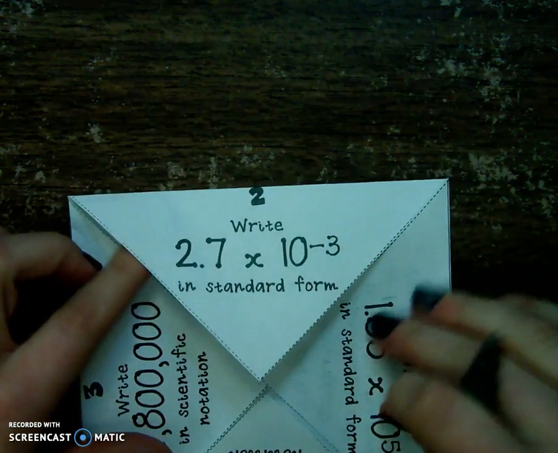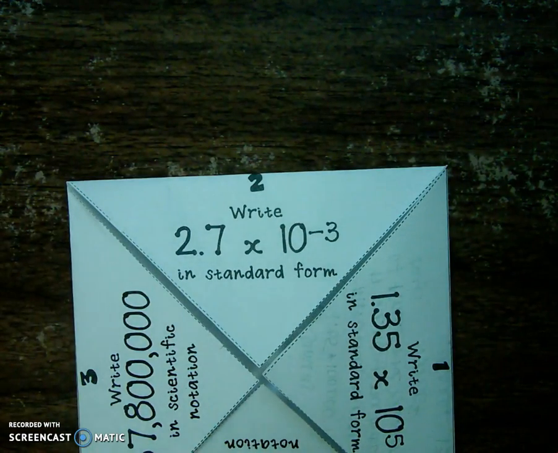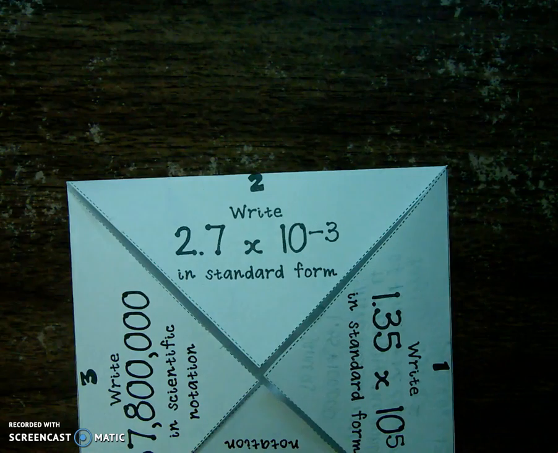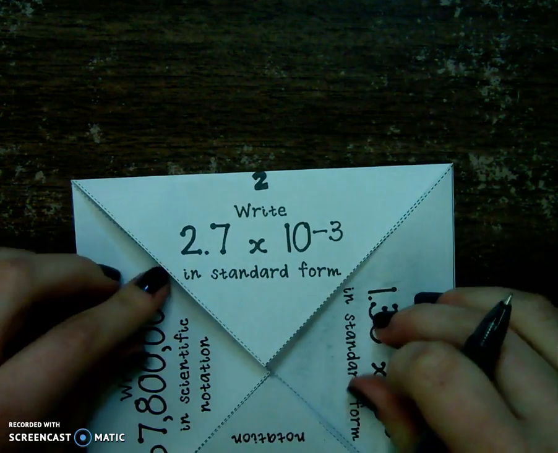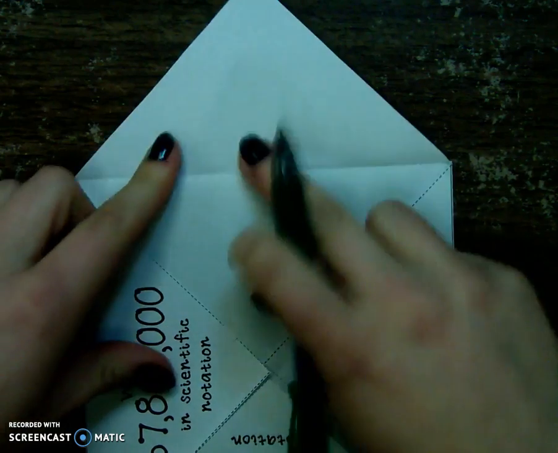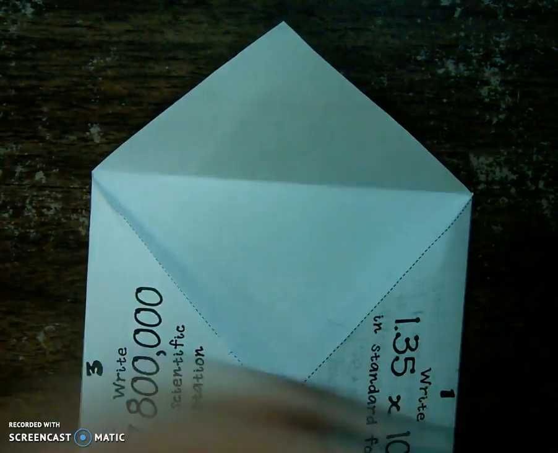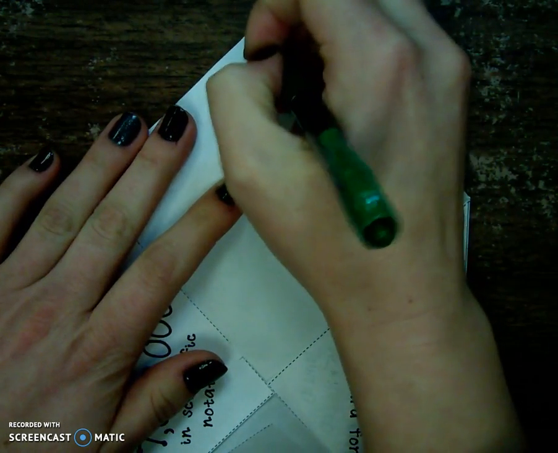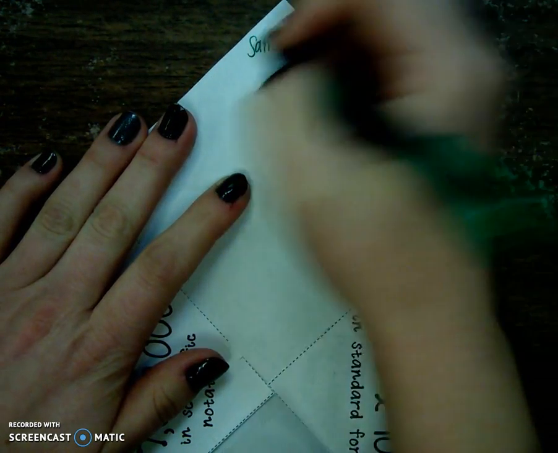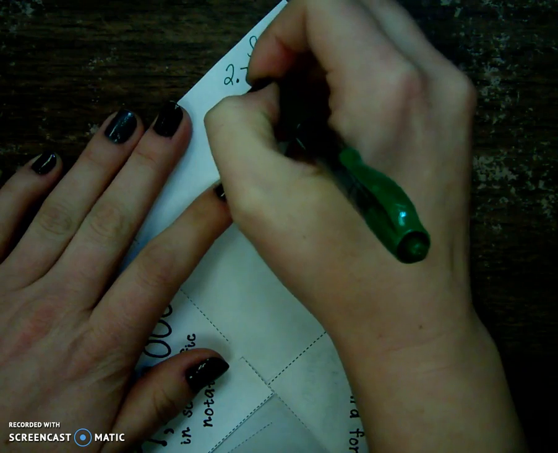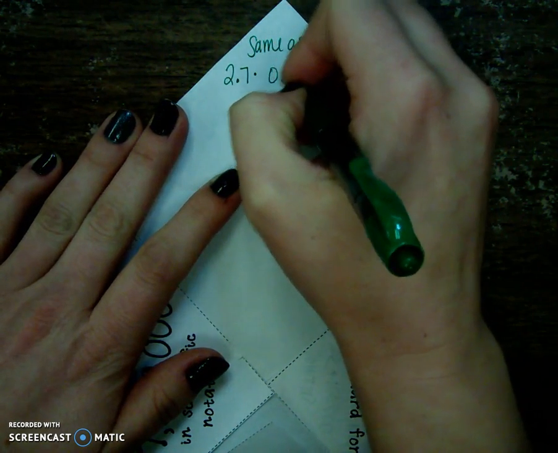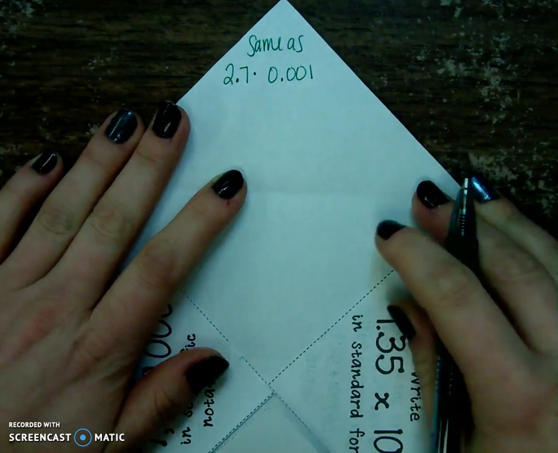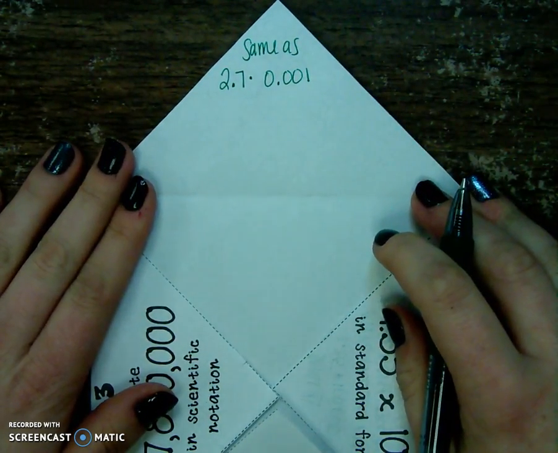Swoop it, turn it around to number 2. We're going to write 2 and 7/10 times 10 to the negative 3rd power in standard form. So here's our negative exponent. Well, we know that this is the same as 2.7 times 1,000th.